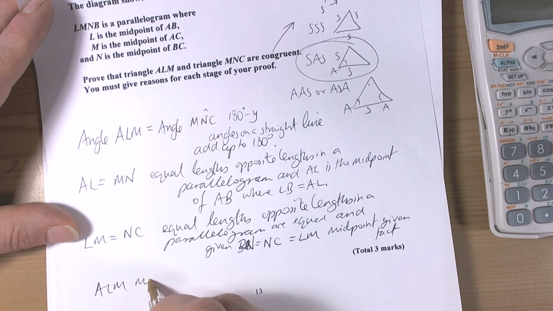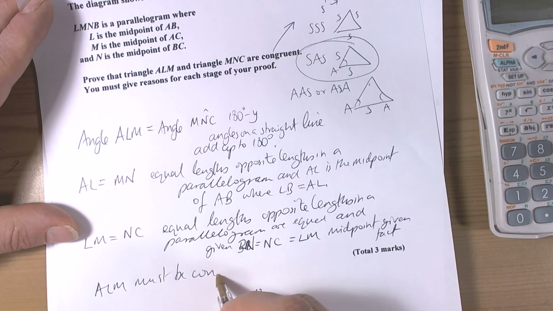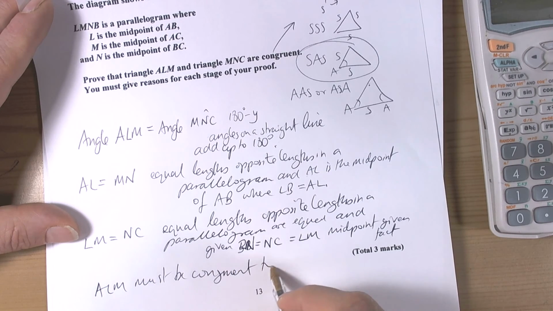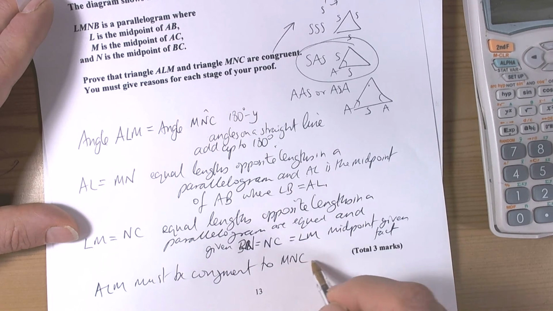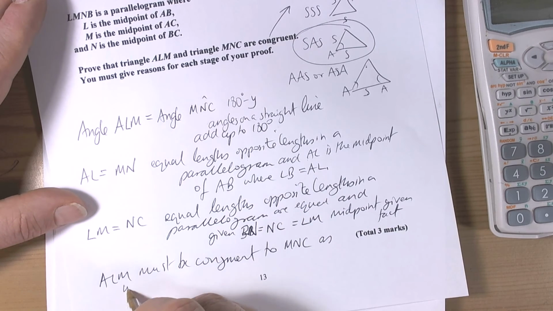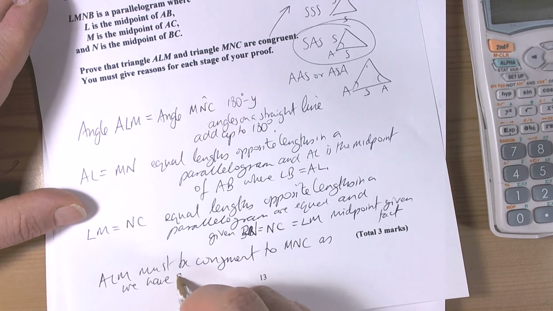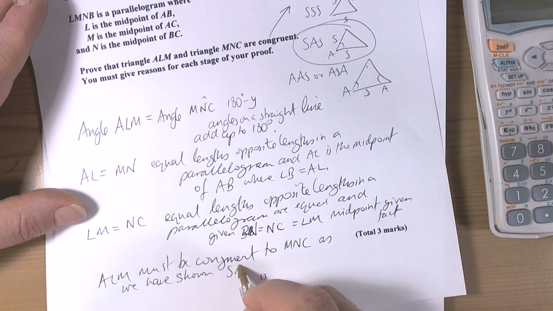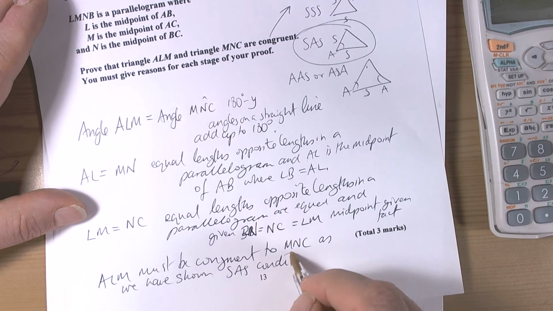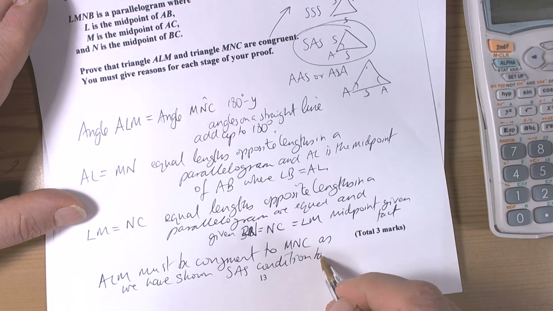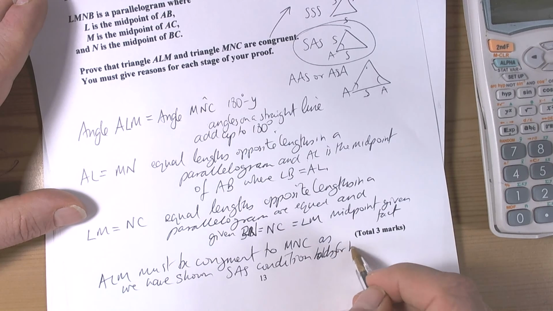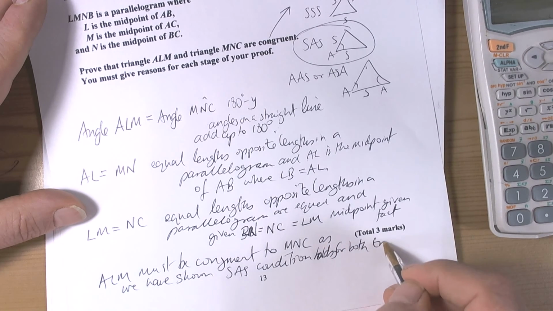ALM must be congruent to MNC as we have shown SAS condition holds for both triangles.